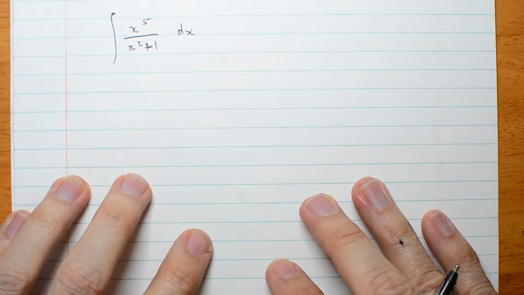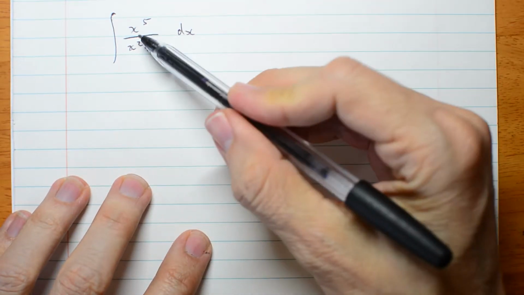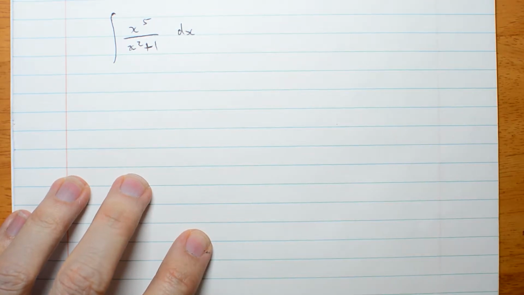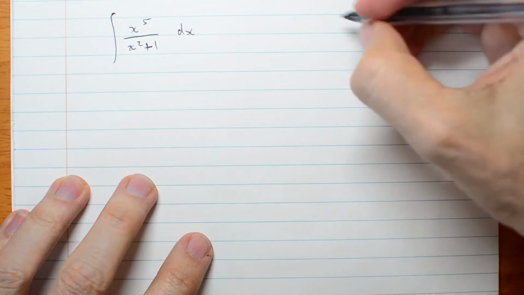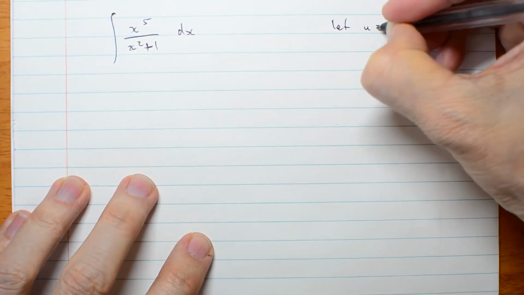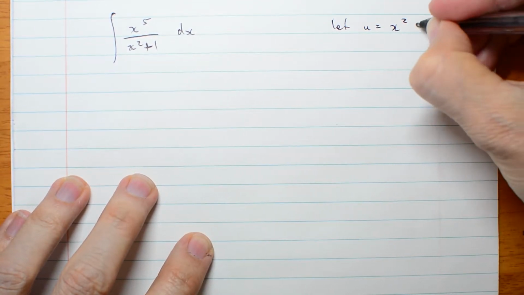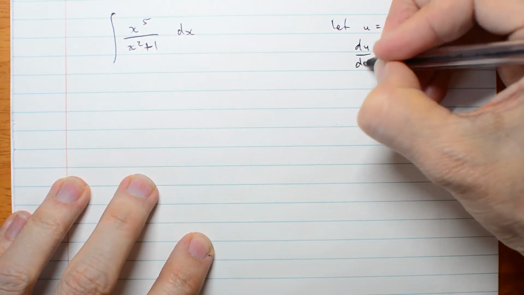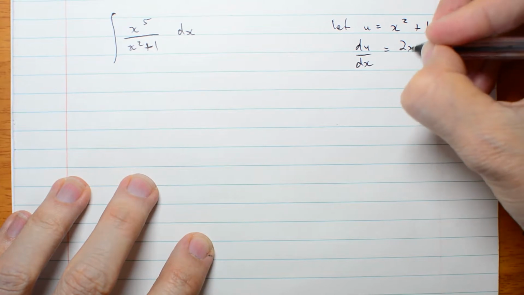Let's try another. The integral of x to the fifth over x squared plus 1 with respect to x. Now the obvious substitution here is the thing on the bottom of that fraction, u equals x squared plus 1. So then du/dx is going to be 2x.